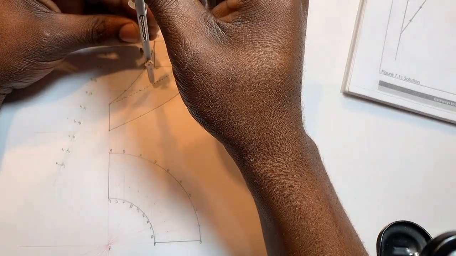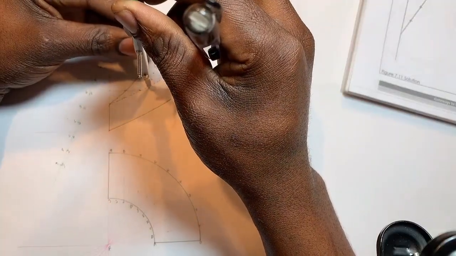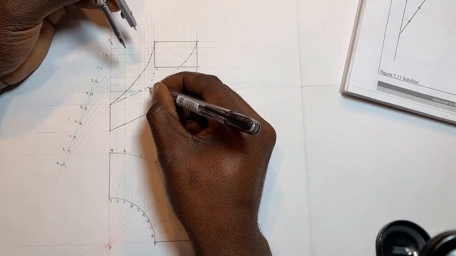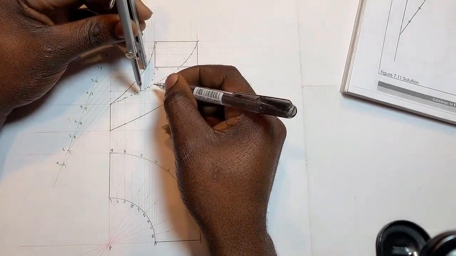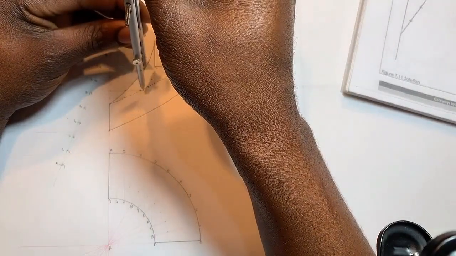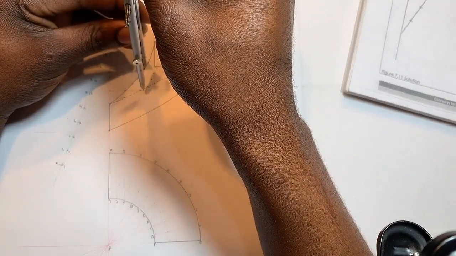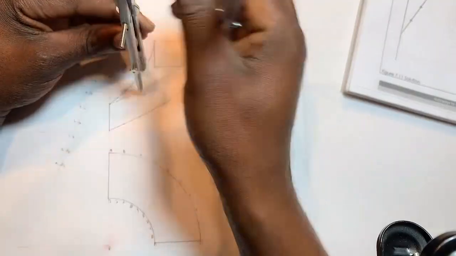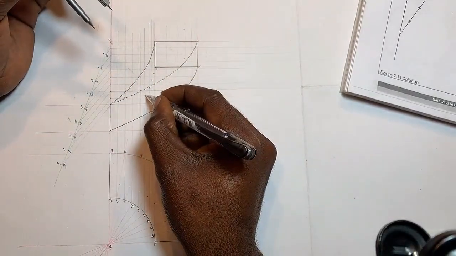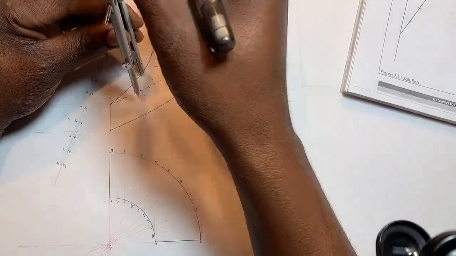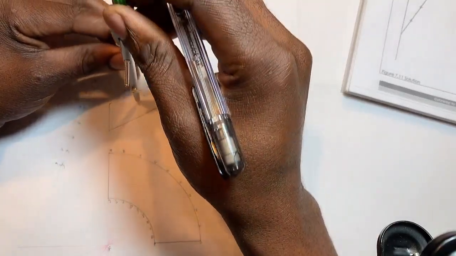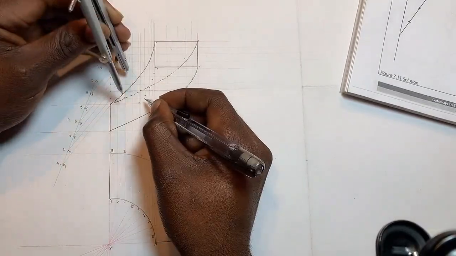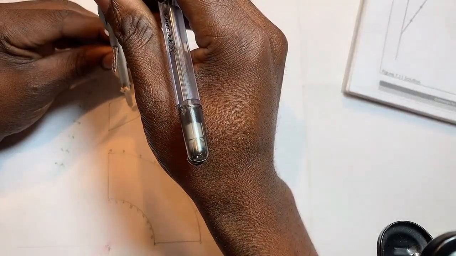That's B. Go to C, along the line of C. You see how slow I am. Then after C, go to D, then E. Then after this one, come to this one. There you go. This point has to be plotted to come to this one. Just do the same thing.